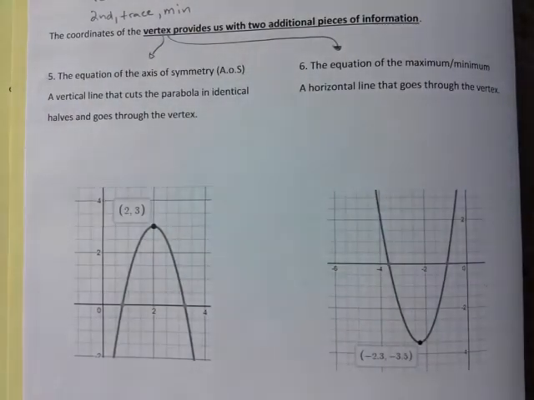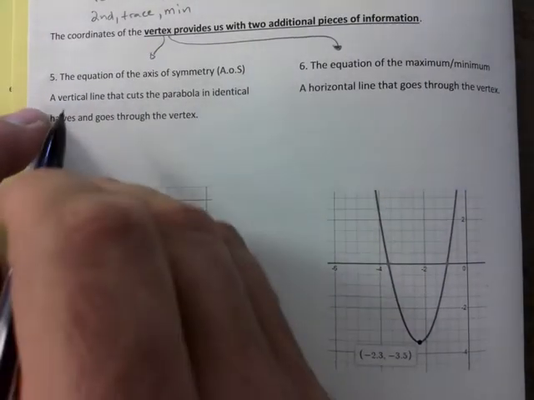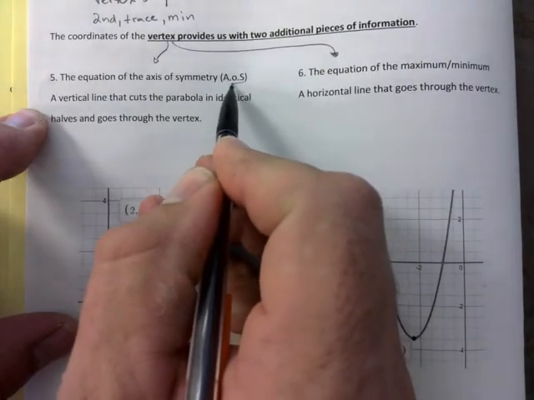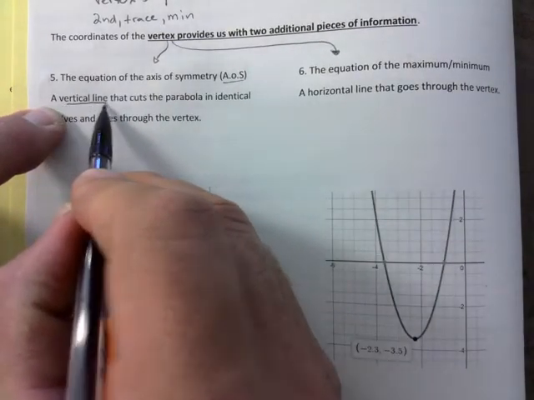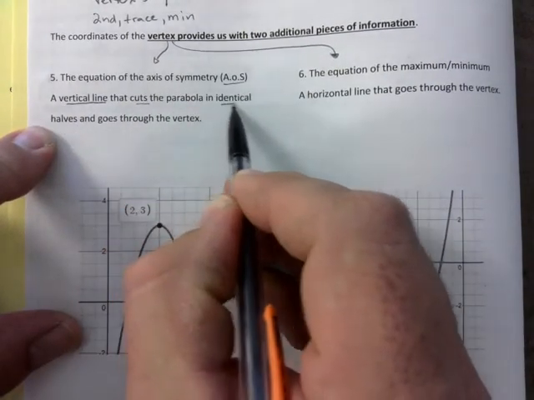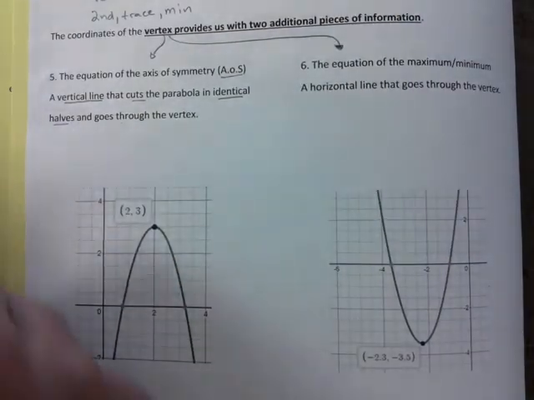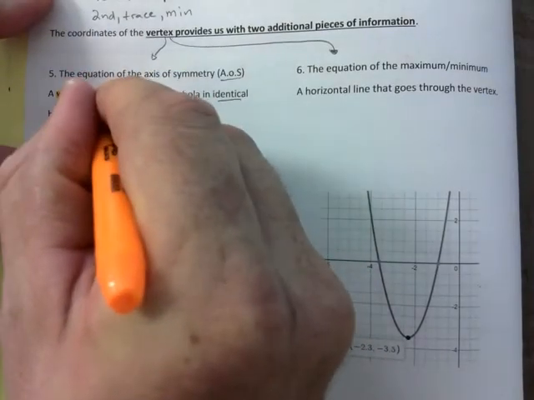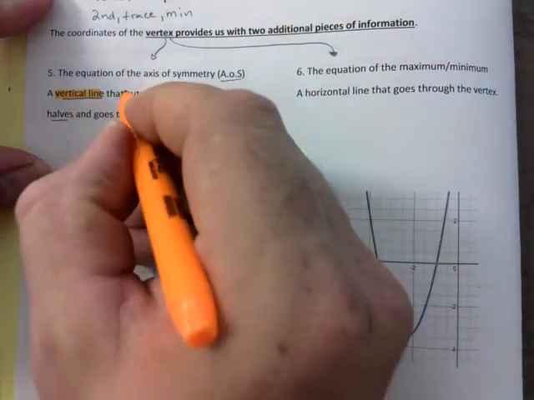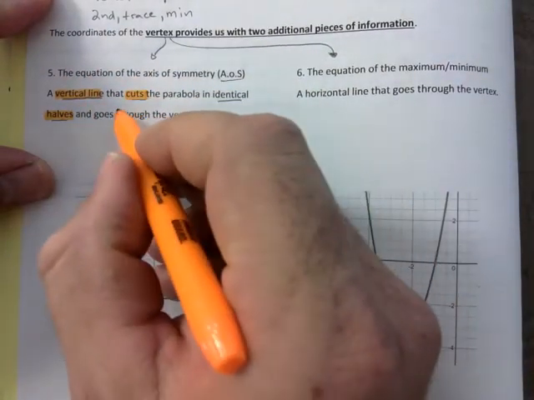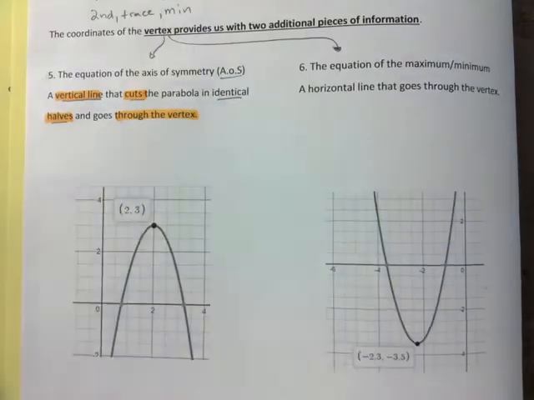The equation of the axis of symmetry, it's a vertical line, right? What is the axis of symmetry? It's a vertical line that cuts the parabola in identical halves, and it goes through the vertex, okay? So it's a vertical line that cuts the parabola in halves, and it goes through the vertex, okay?